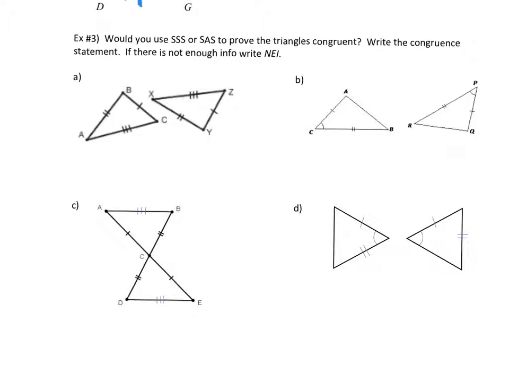SSS. You have a side that corresponds to a side that corresponds to a side, and a side that corresponds to a side, right? So we can say the triangles are congruent. Here's the tricky part. Which triangles are congruent? So if I want to say triangle ABC, which triangle does that match up with?